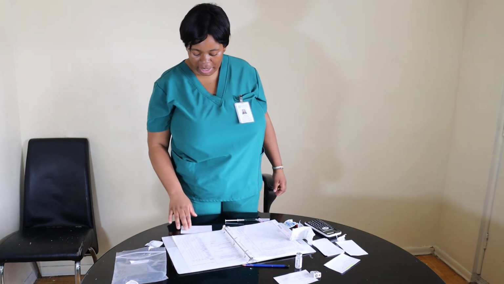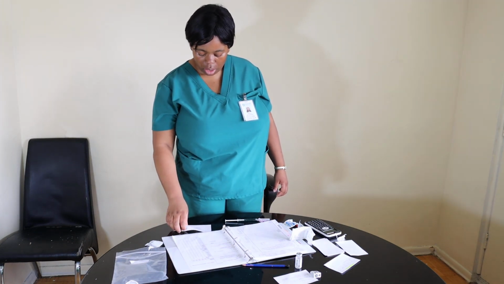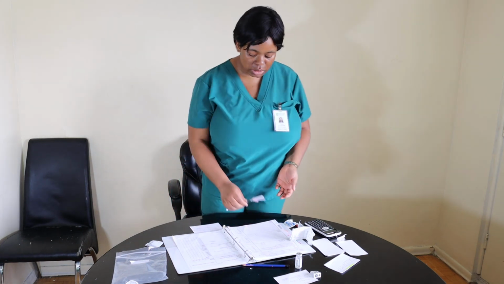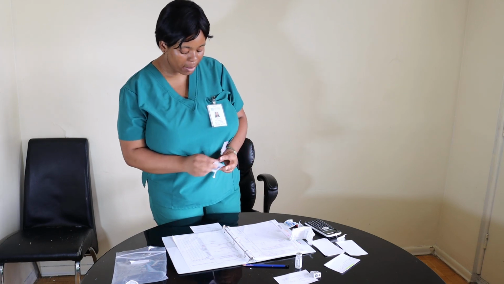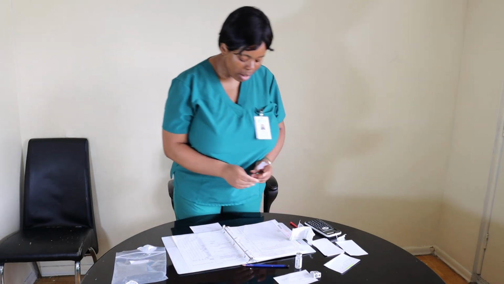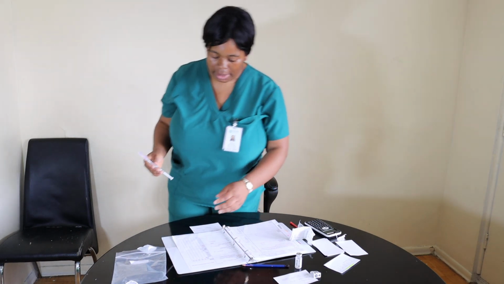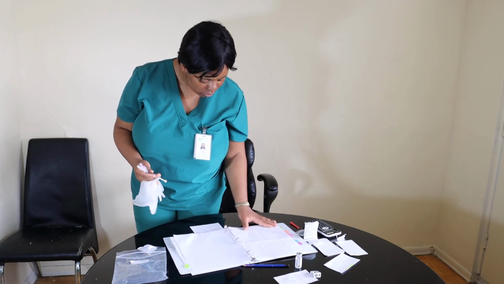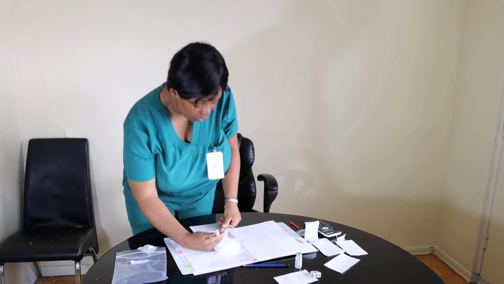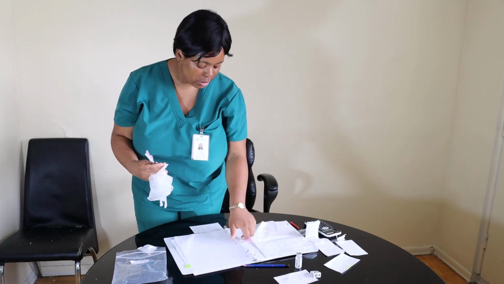When the tester double checks my calculation, I am ready to go to the patient's bedroom to administer the medication. So I'll take my medication, I'll take my swab, and then I'll take my gloves. I'm taking my worksheet, and then I'm heading to the patient's bedside.